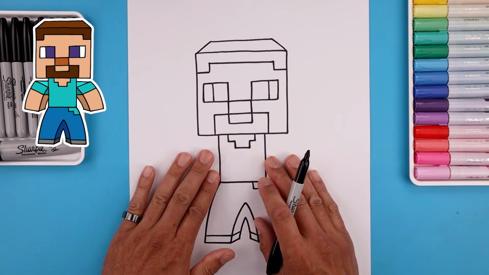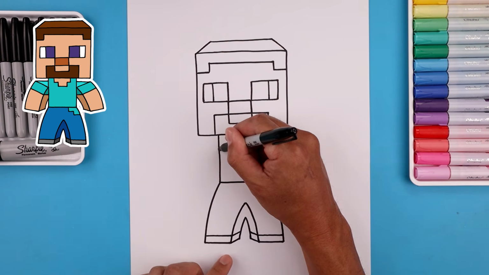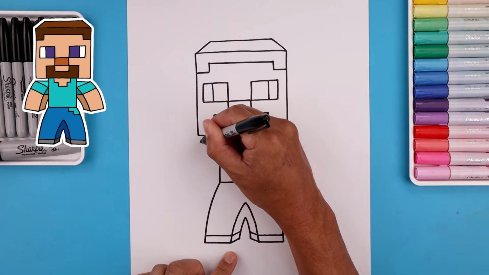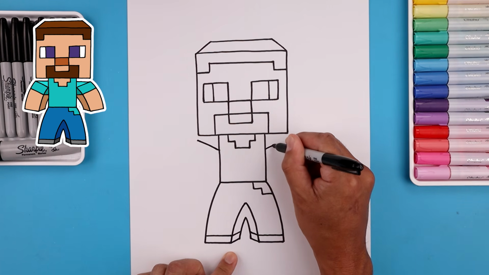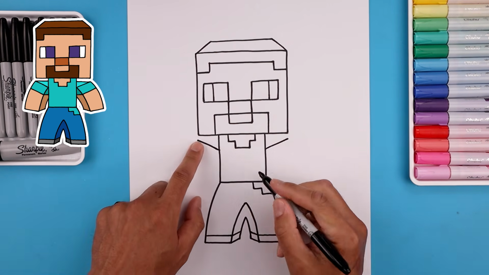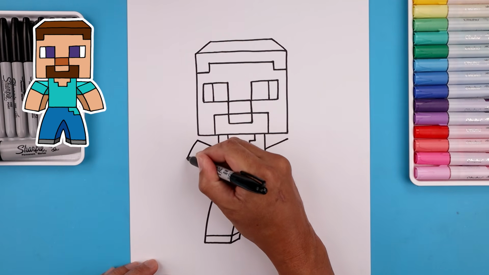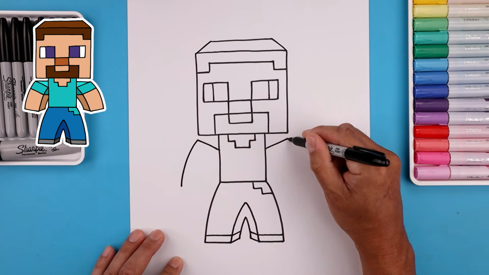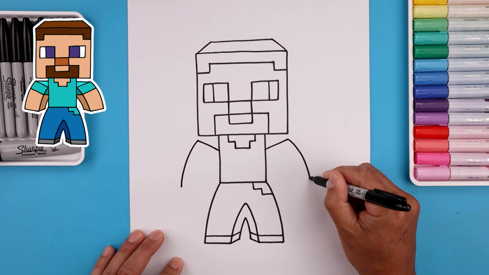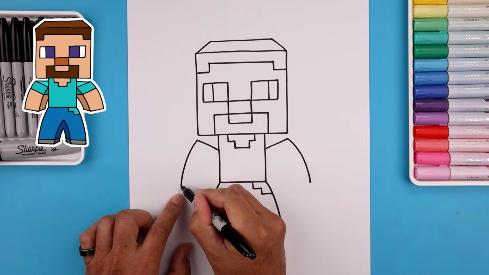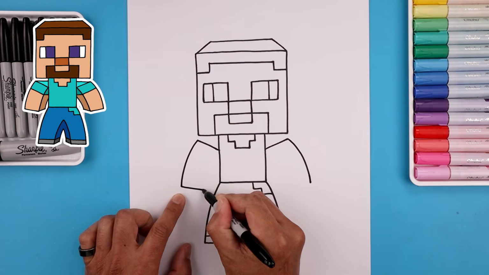Now I'm going to go all the way back up to the top and draw on the arms. Let's start from the side of the body, angle this up and then out, just lining up with the side of the head. From the outside, bend the arms, going out and then down. Let's flatten off the hands, moving down and in.